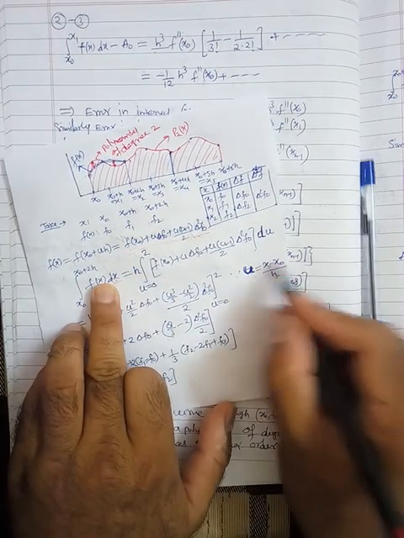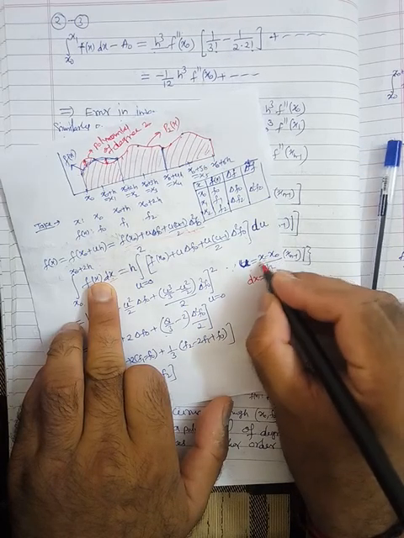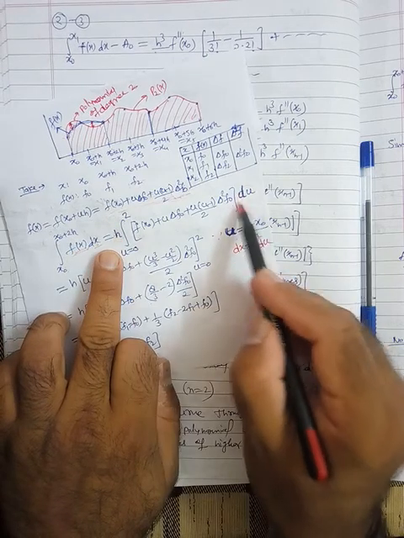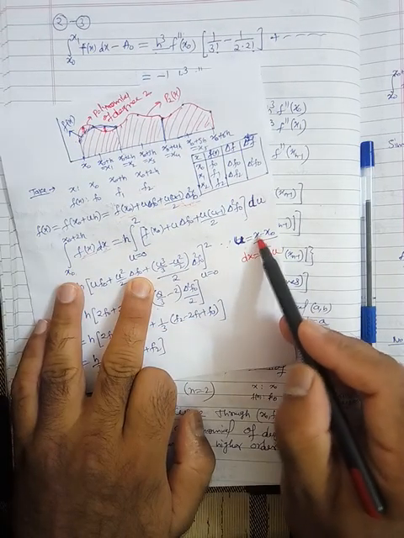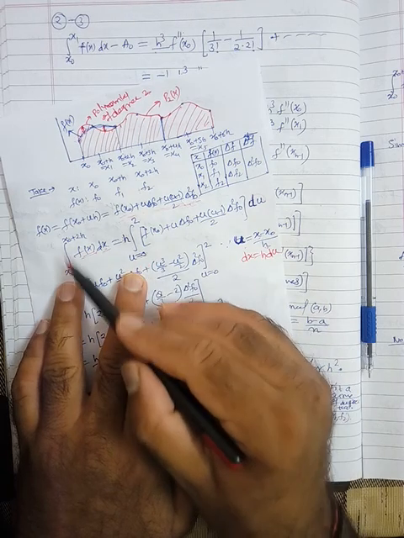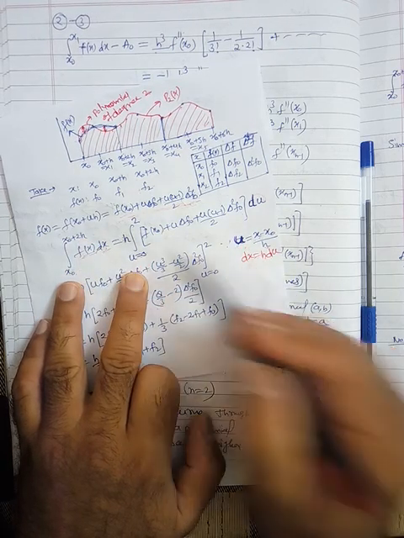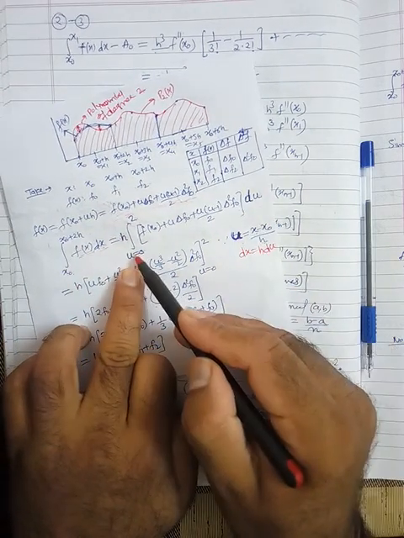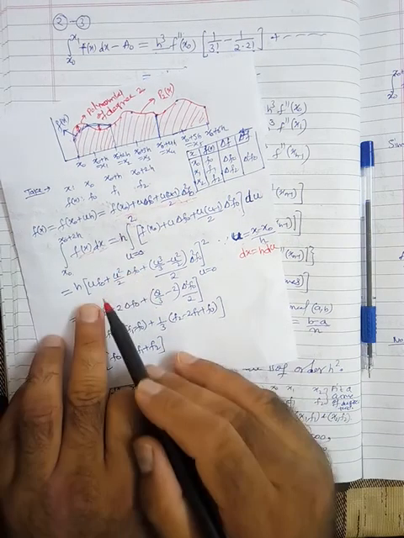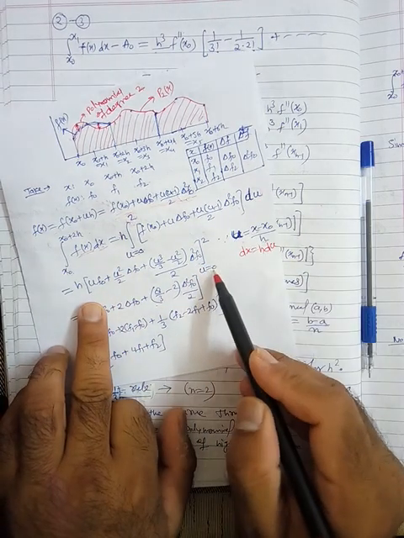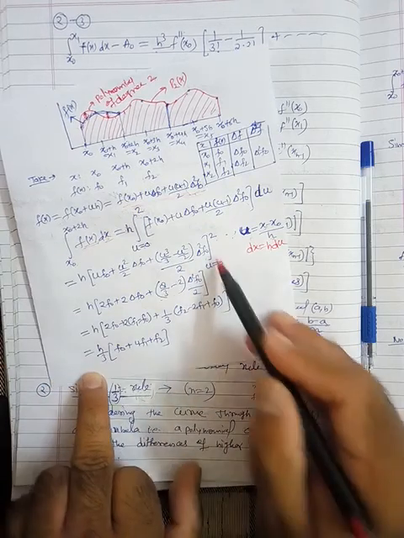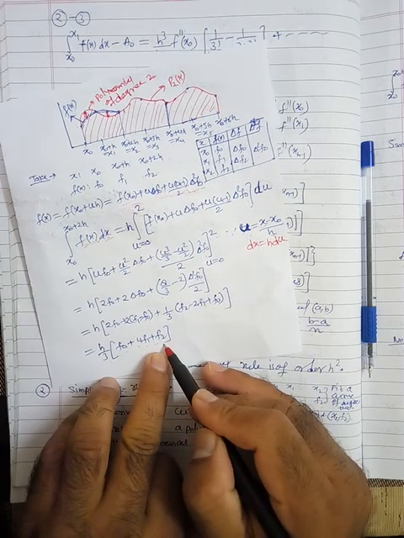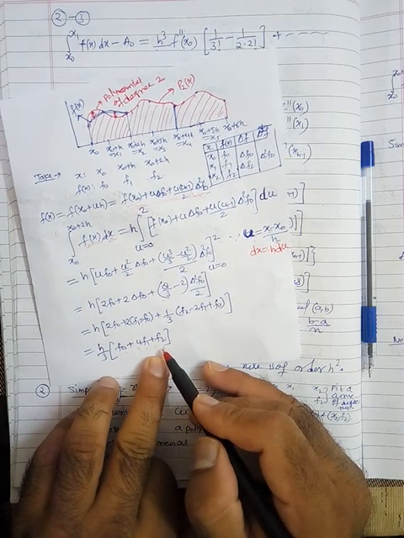Now dx, according to this, what is dx? This is a constant, so dx will be h du. When x is equal to x0, u will be 0, so the lower limit is 0. When x equals x0 plus 2h, u will be 2. So the limit is for x on the left, however on the right hand side the limit is for u from 0 to 2. Now integrate with respect to u and substitute the limits 0 to 2. After simplification, we get h by 3 into f0 plus 4 f1 plus f2. So this is the formula.